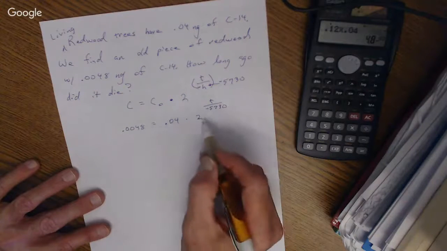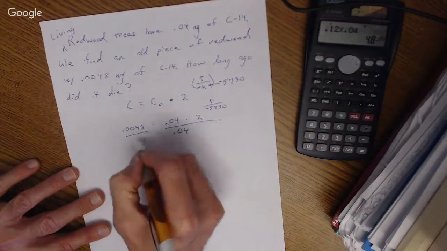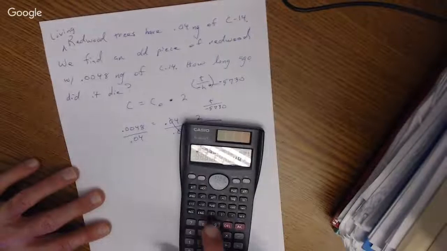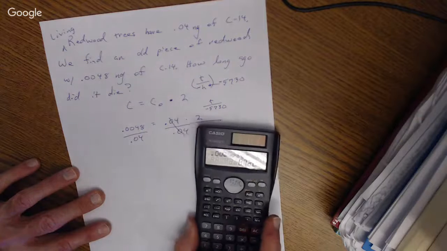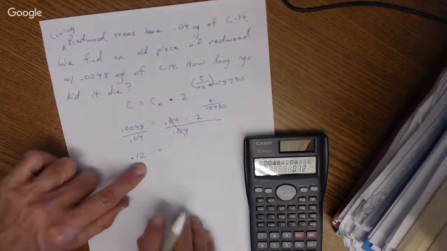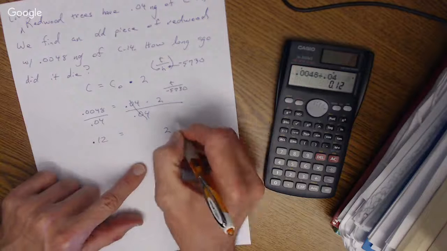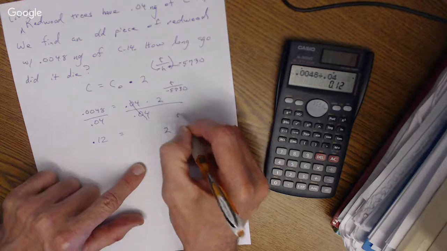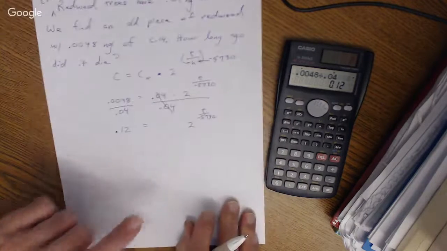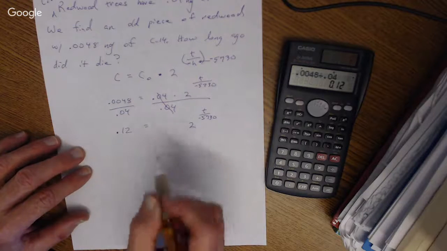All right, start by getting the base and the exponent by itself. So I want to get rid of this 0.04. I divide both sides by 0.04. 0.0048 divided by 0.04 is 0.12. So we're down to 12% of what we started with. Leave a space on this side. So that equals 2 raised to the t divided by negative 5730 years, okay?